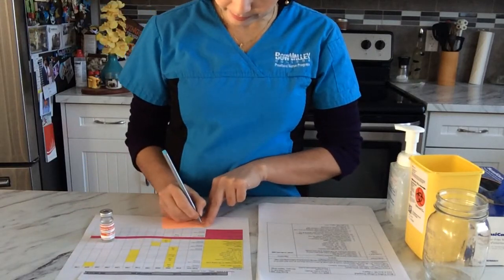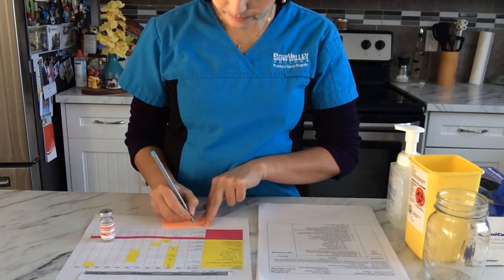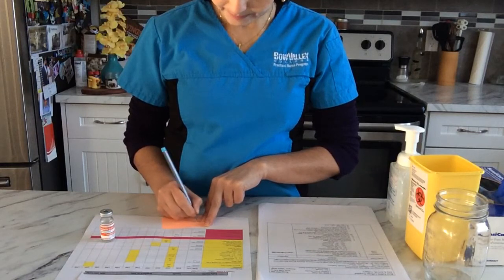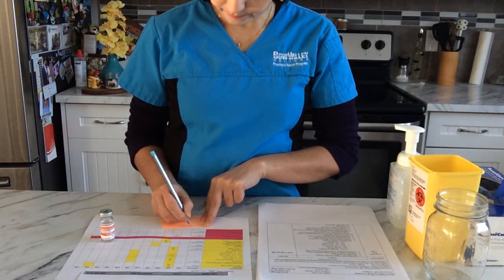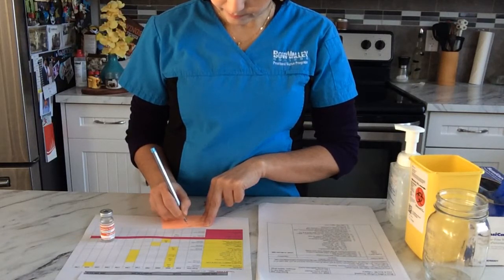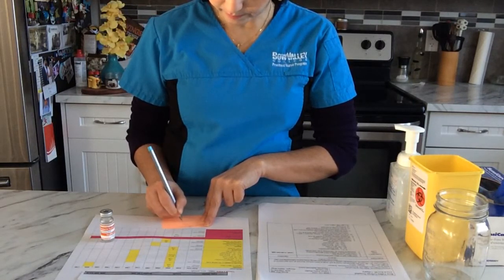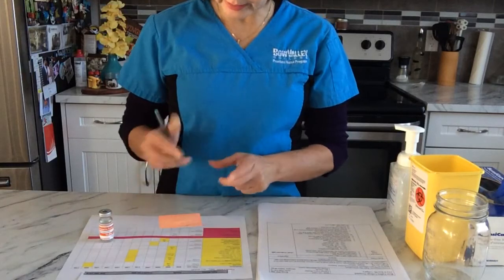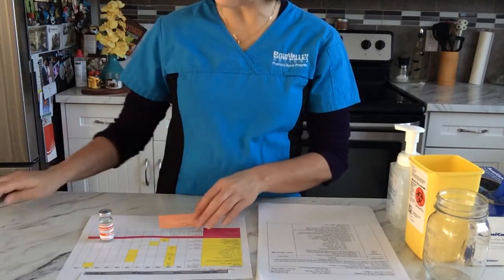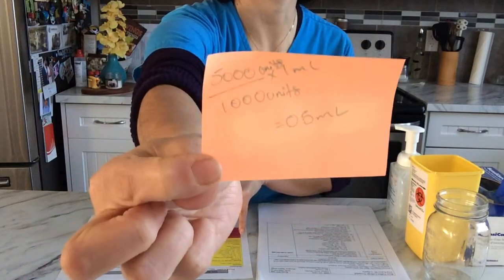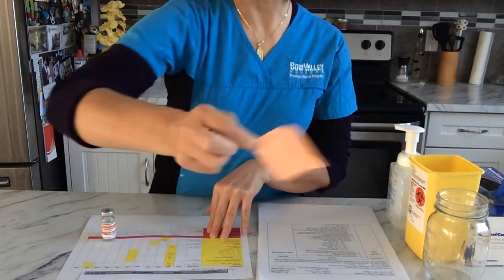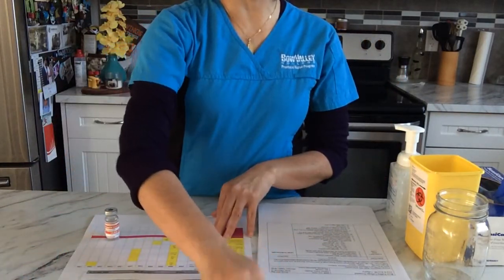So we'll do med math first. So we need 0.5 ml. I'm gonna put it close by so I can see.